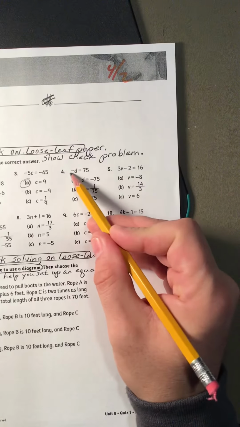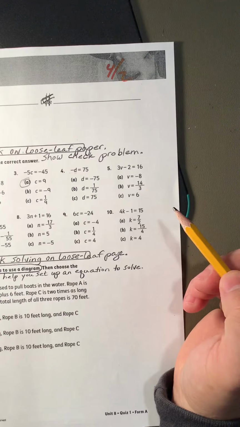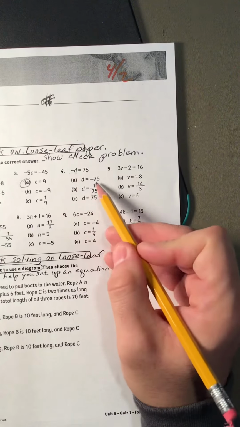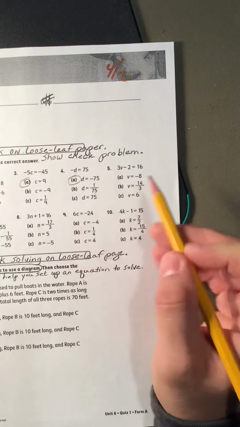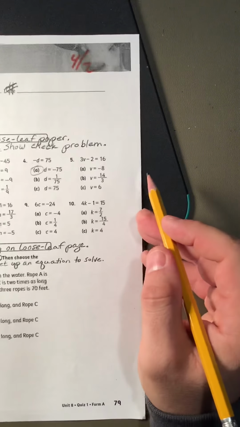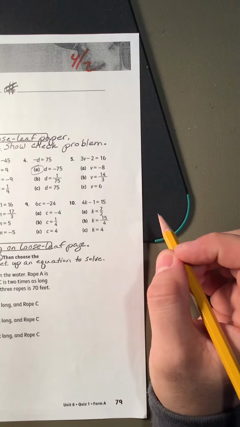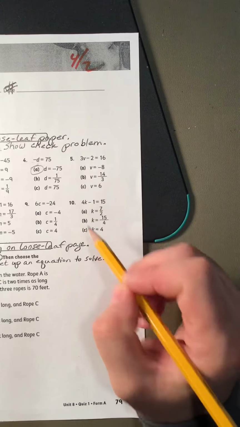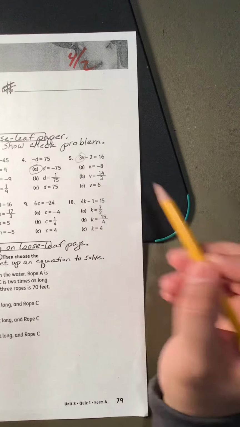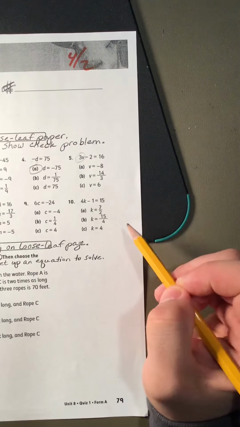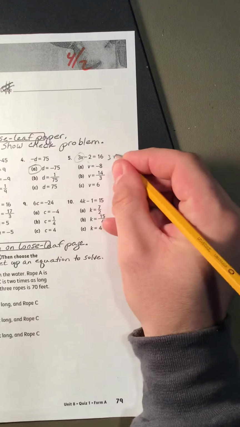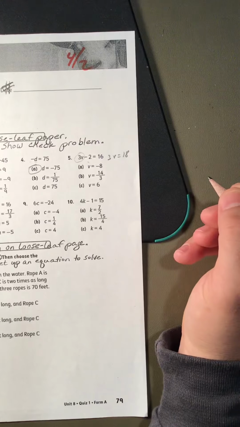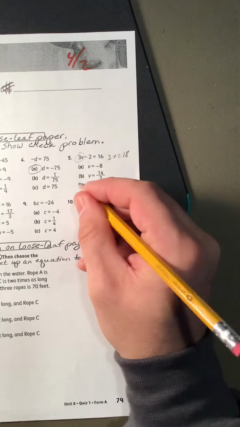Negative what, so the opposite of what is 75? And that would be the opposite of negative 75. 2 negatives would make it a positive, so your answer is A. Next one, a little trickier. Something minus 2 is 16. Maybe you can see that this has to be 18. Minus 2 is 16. If not, you do the opposite. You add 2 to both sides. 16 plus 2 is 18. 3 times what is 18? That is, of course, 6.